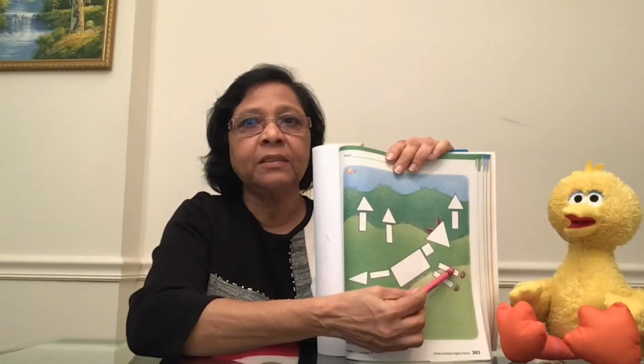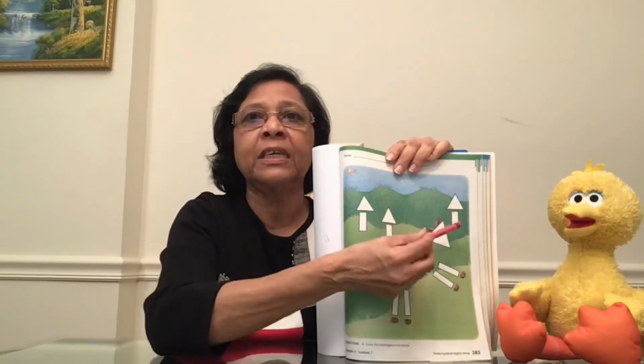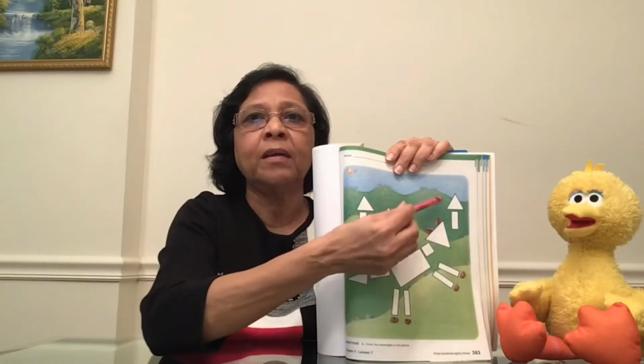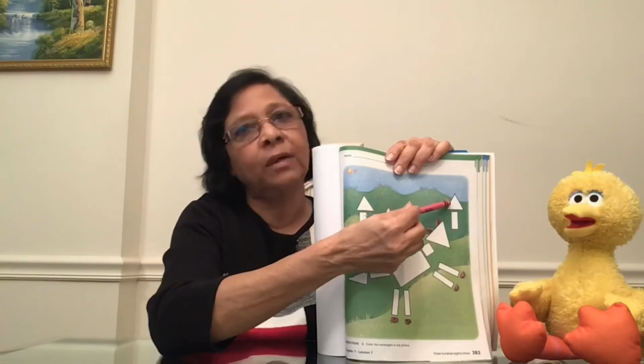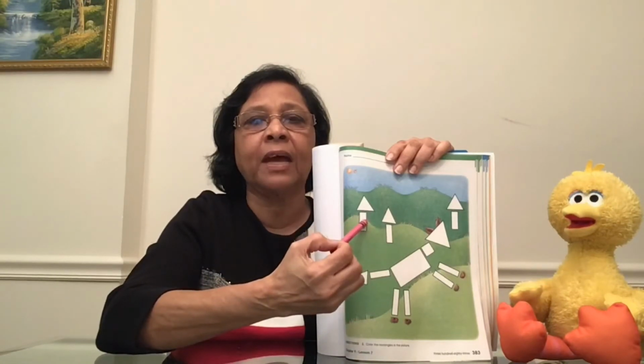This one is, yes, a rectangle, 2 long sides, 2 short sides. Another rectangle, 2 long sides, 2 short sides, yes, and 4 vertices. Rectangle. How about this one? No, triangle, because it has only 3 sides. You have another rectangle, yes, another rectangle. So you look for all the rectangles and color them to complete your picture.